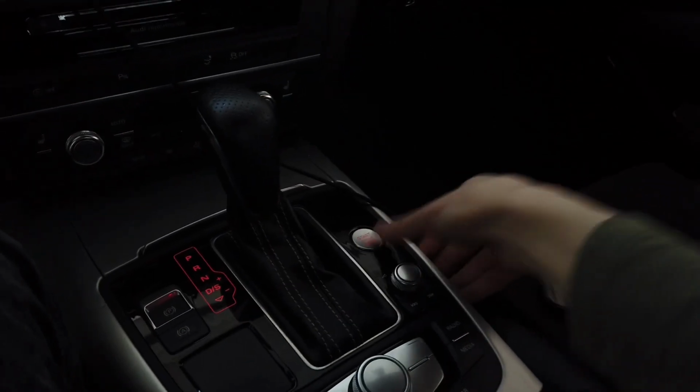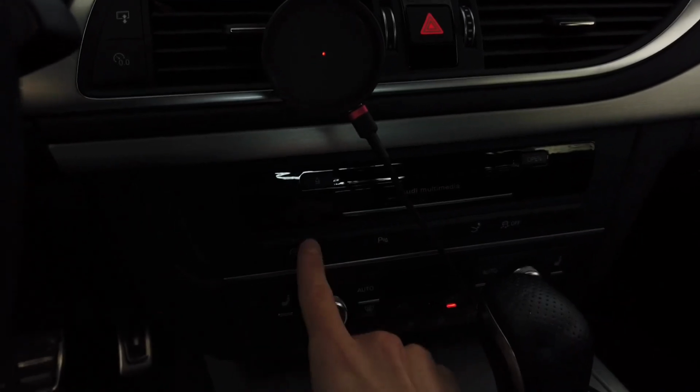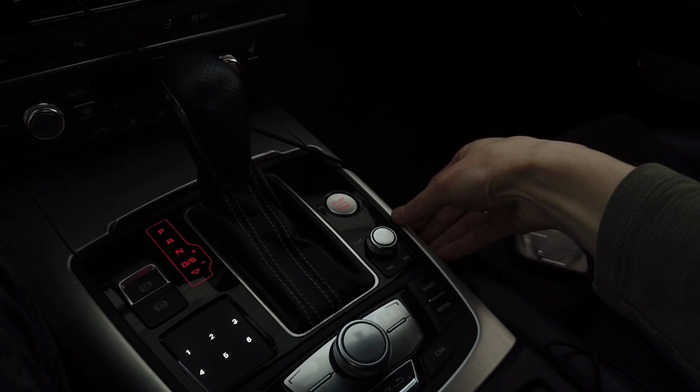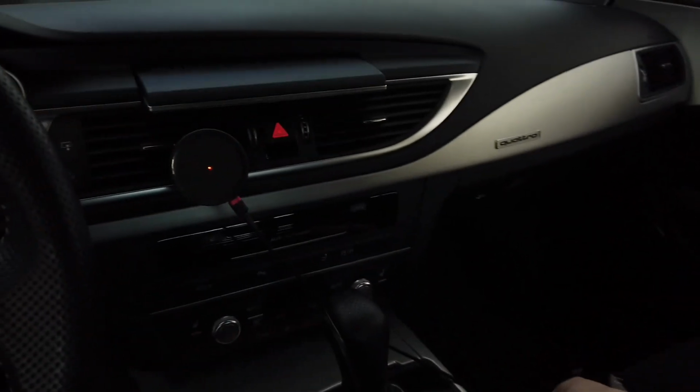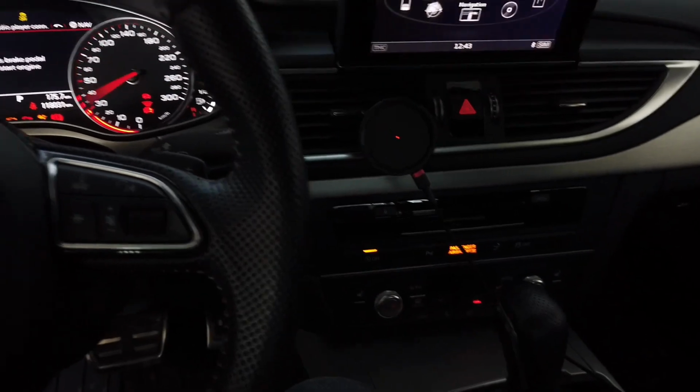And right now, if I turn off the system, turn off the ignition, turn it back on, the indicator is off. So this means that the start-stop system is off. And if I for some reason want to turn it on, the memory should work, and the car remembers that it was on.